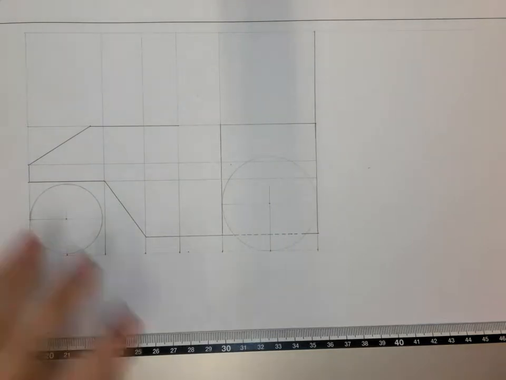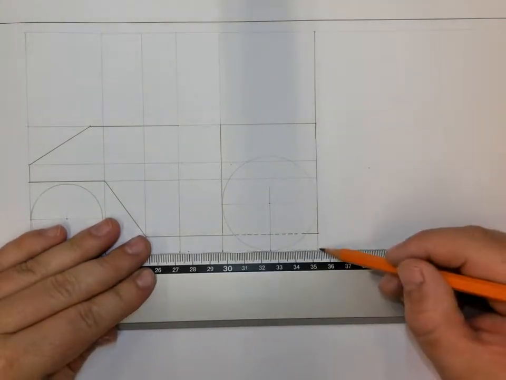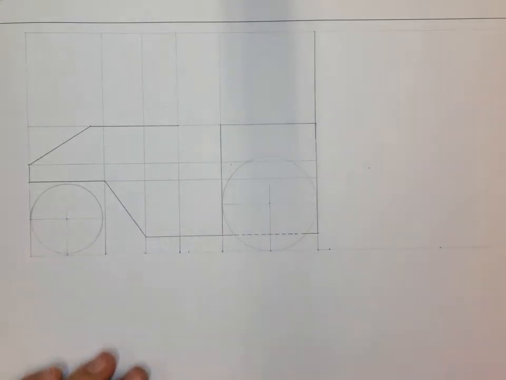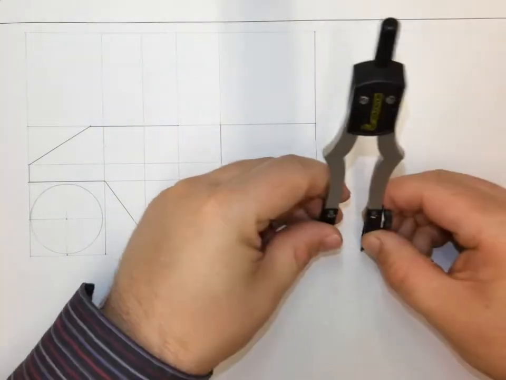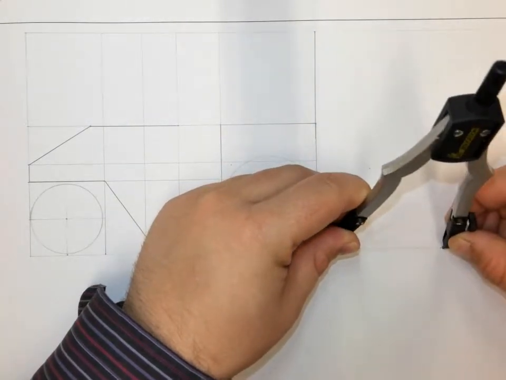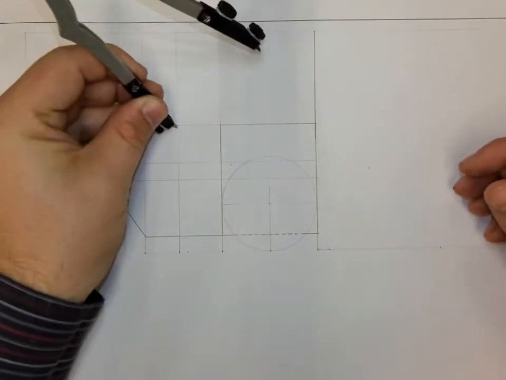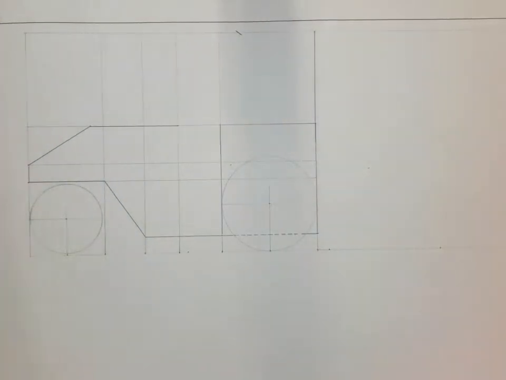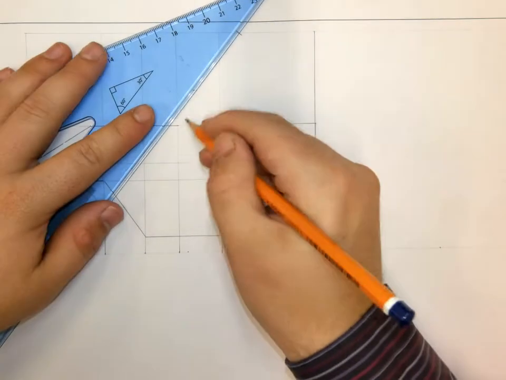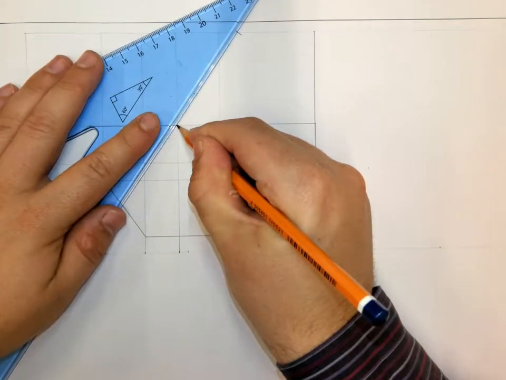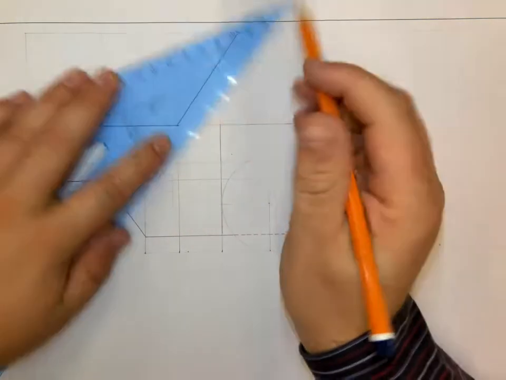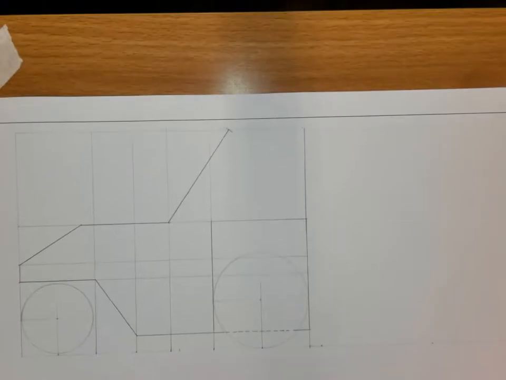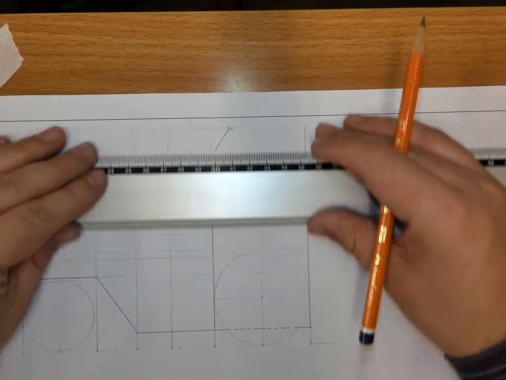So how might I do that? I want you to think now, how might I figure that out? I'm going to set my compass to a radius of 65. I'm going to put my compass here and swing an arc until it hits there. I can join now, and together, we have a good lot of our elevation done now.